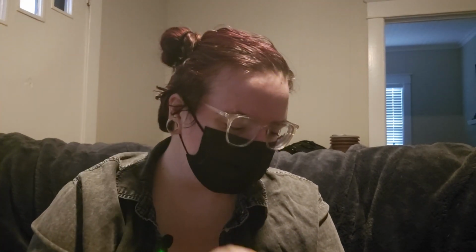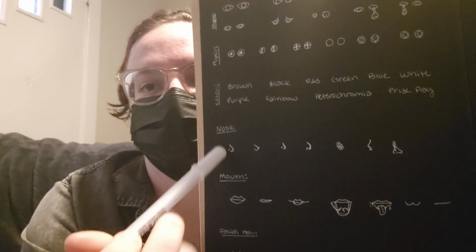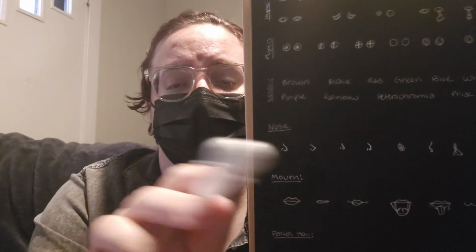Good choice. Practical. Okay, now we have nose shape. Okay, so this is just going to be like your average nose, not too big, not too small, just right.